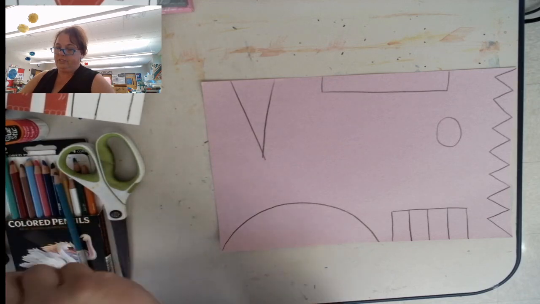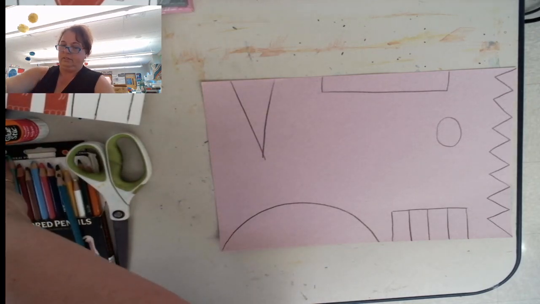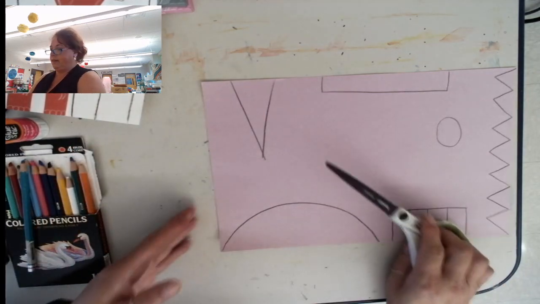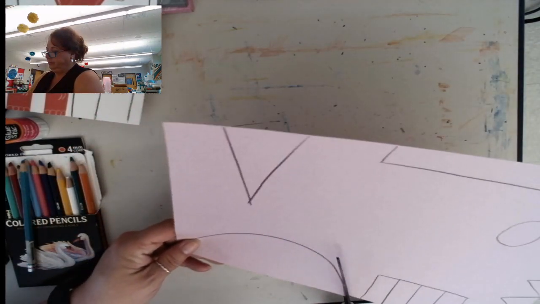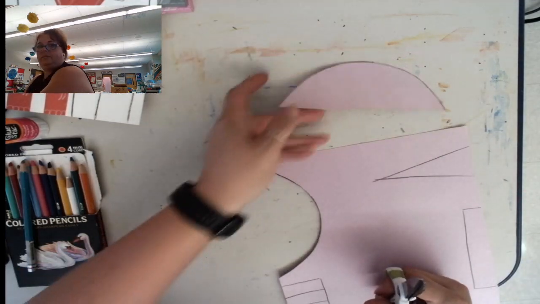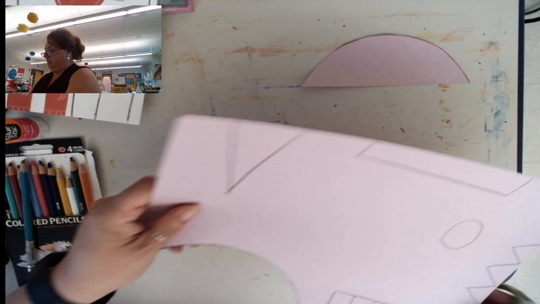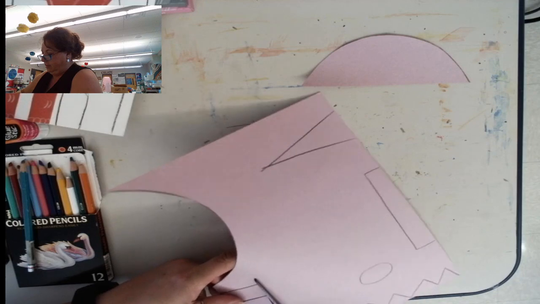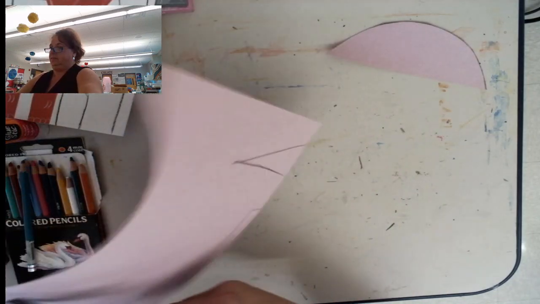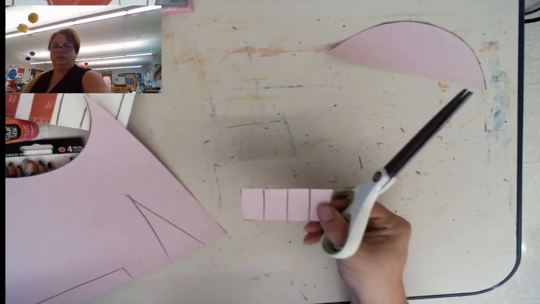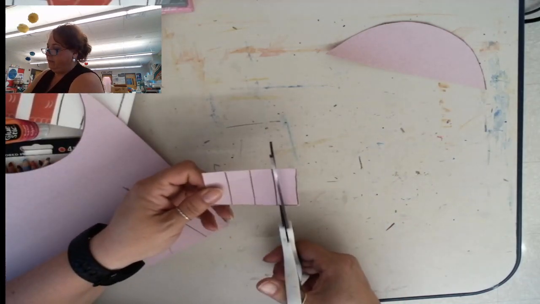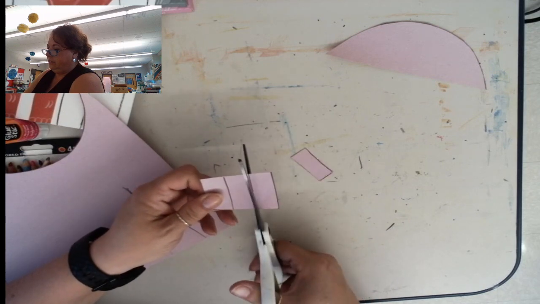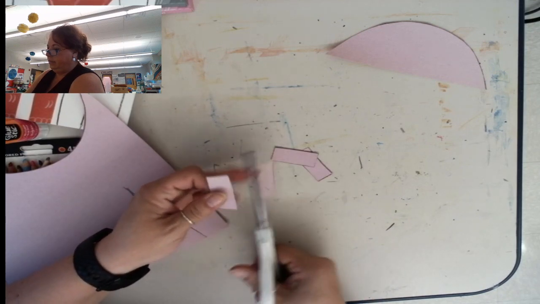All right, so now you're going to need your scissors. And we need to cut all these pieces out. So I'm starting with the body. And then I'm just going to set it to the side. Then I'm going to cut out my rectangle for my legs. And I'm going to cut on those lines, and then I'll have 4 legs. 1, 2, 3, 4.